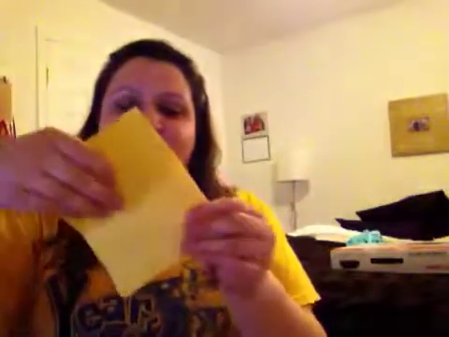Once you're done with 3 folds, you're going to open it back up. And you should have 8 different slots. 1, 2, 3, 4, 5, 6, 7, 8. Okay, we have 8. So now you can see that it's folded. So when the students open up, they can see right there. It's all folded.